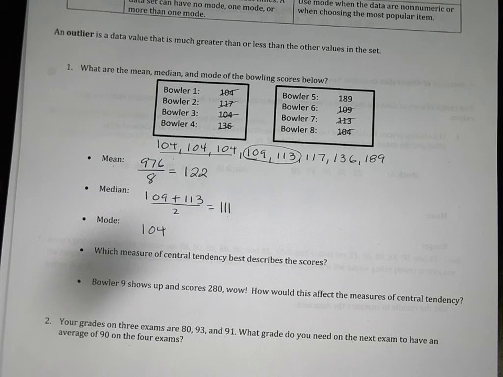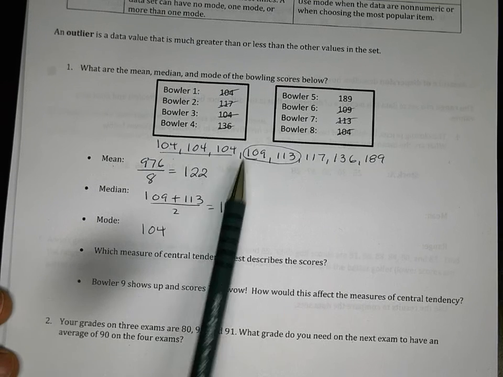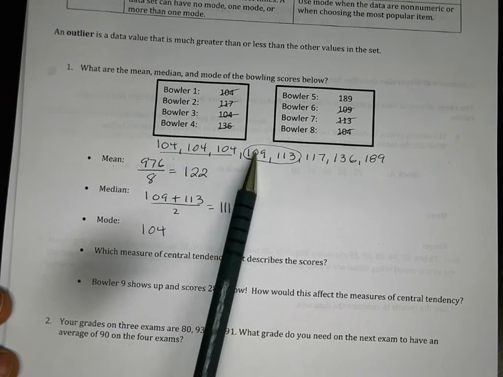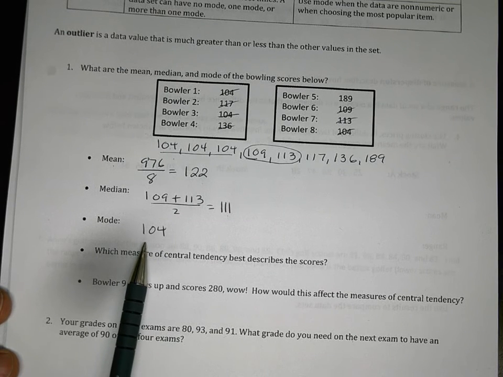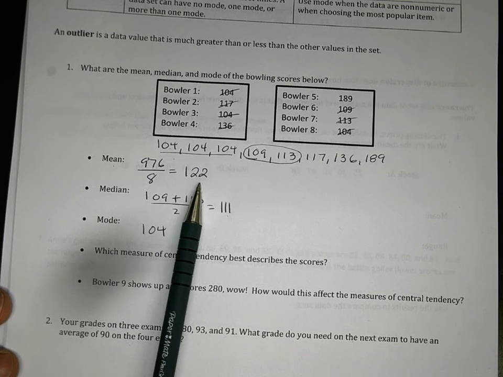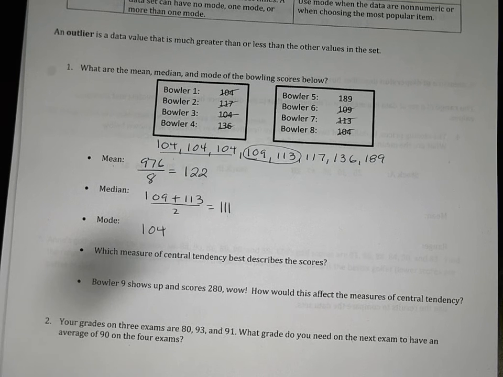So what I'm trying to point out here is there's not a specific right or wrong answer when you're talking about which one to use. What it comes down to is what are you trying to prove? If you're trying to prove the team isn't very good, you would probably argue that the mode is the best and most representative of the data. If you're trying to prove that the team's pretty good, you probably want to argue that the mean is the best representative of the data. So depending on what you're trying to prove, it might affect which of the 3 measures of central tendency you use.